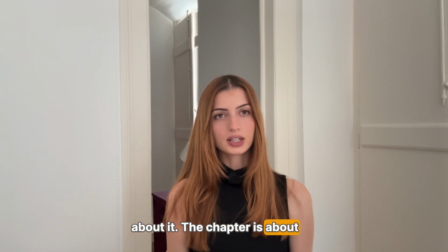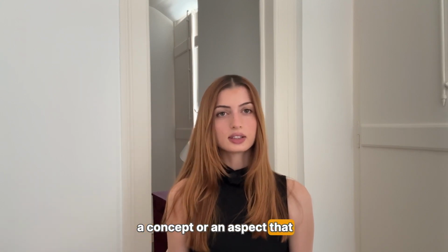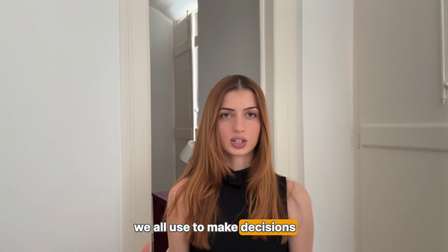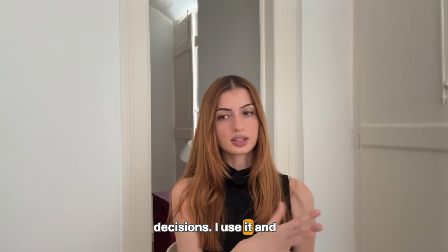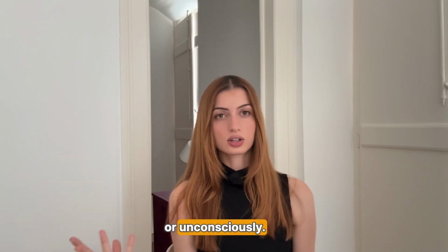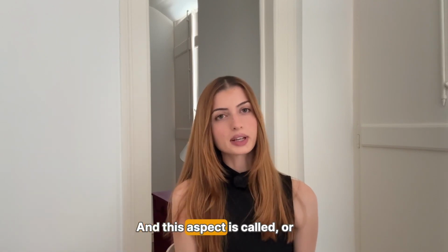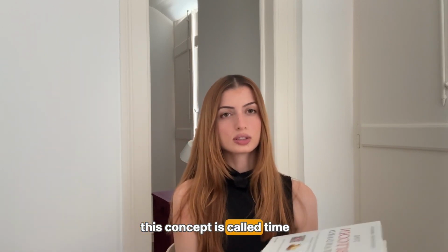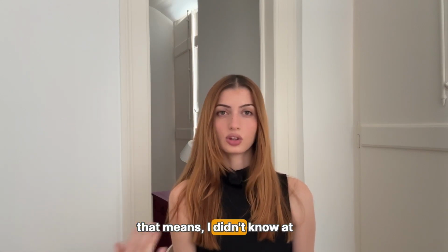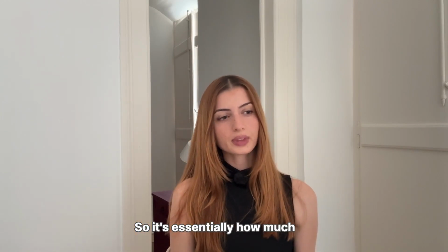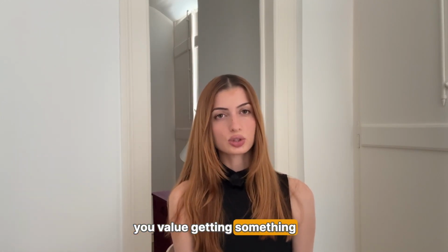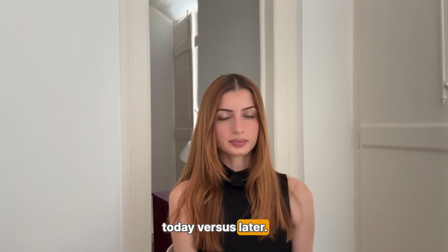The chapter is about a concept that we all use to make decisions in our life. I'm pretty sure you use this to make decisions, I use it, and everyone else, whether we do it consciously or unconsciously. And this concept is called time preference. If you don't know what that means, I didn't know at the time of reading this book. It's essentially how much you value getting something today versus later.